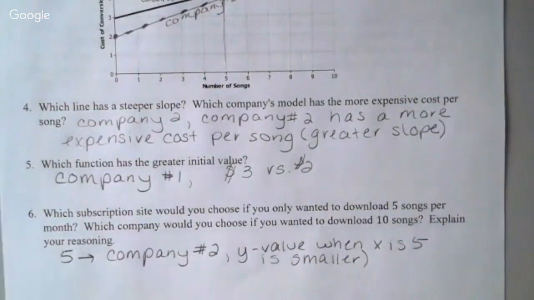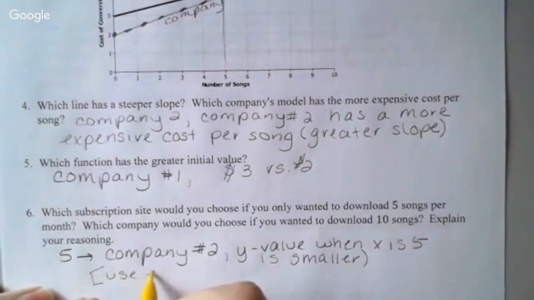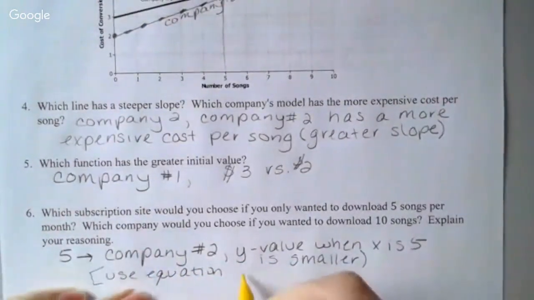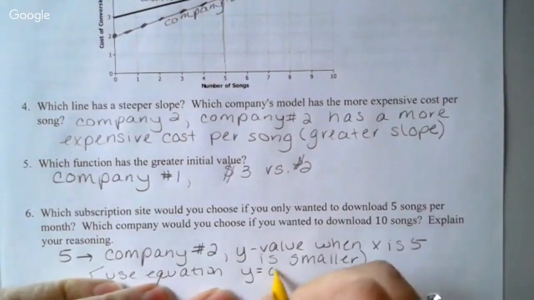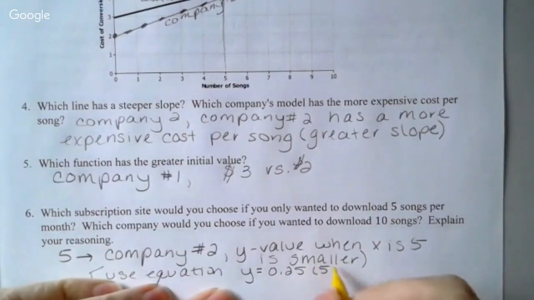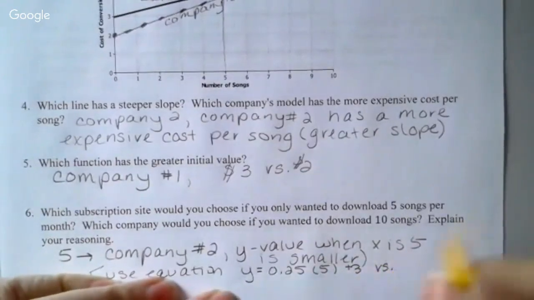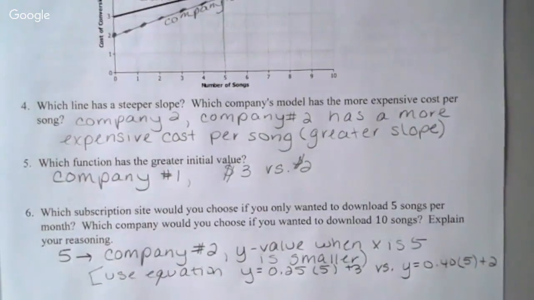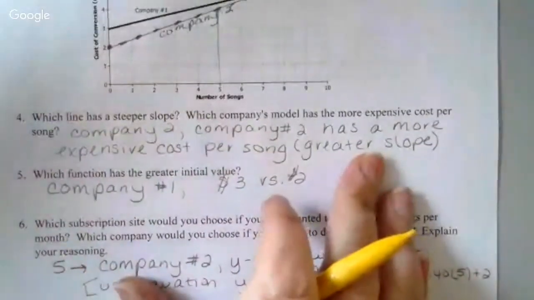Okay, now if you didn't have a graph, let's say you just had the two equations, you would just use the equation. So you would plug in 5 for X, but you would do it in the original one you had. So you'd put a 5 there, and then that was, remember, plus 3. And then you would compare that to using the new equation with 5 in X's spot. And you would just see which one is lower, okay? But since we have the graph, we can go ahead and use it.